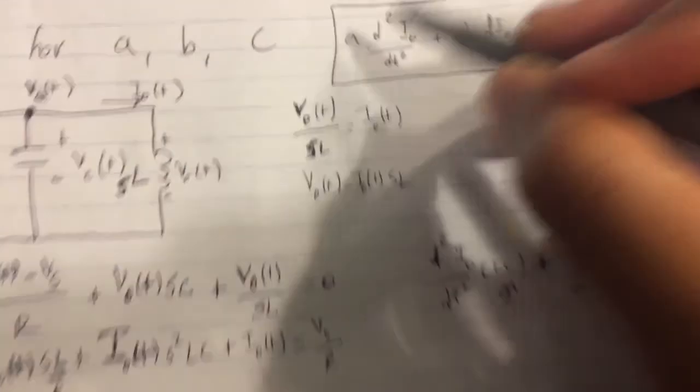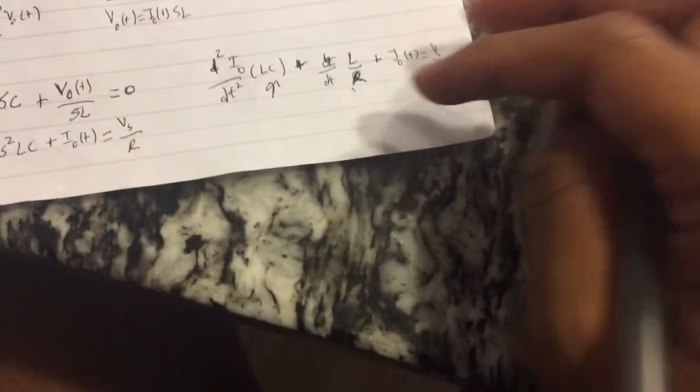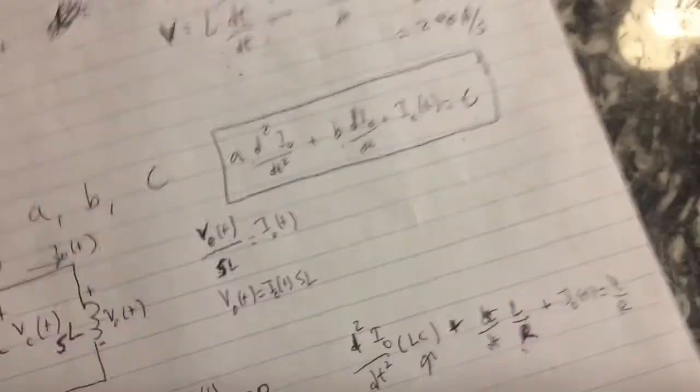So from this you can tell that A is equal to this, right? A right here is equal to that. B is equal to L over R. And then C is equal to Vs over R. Wow, that was really easy. You just solved a whole second order circuit.